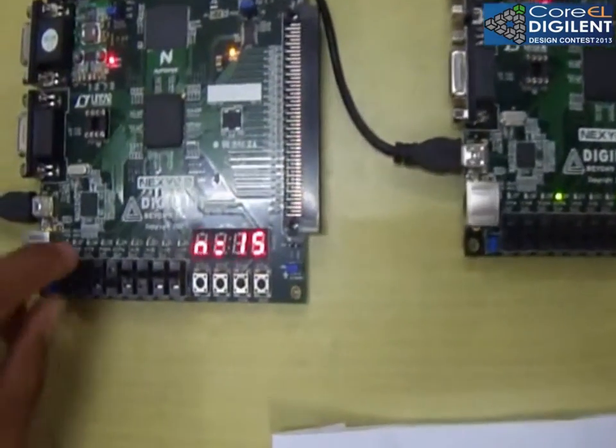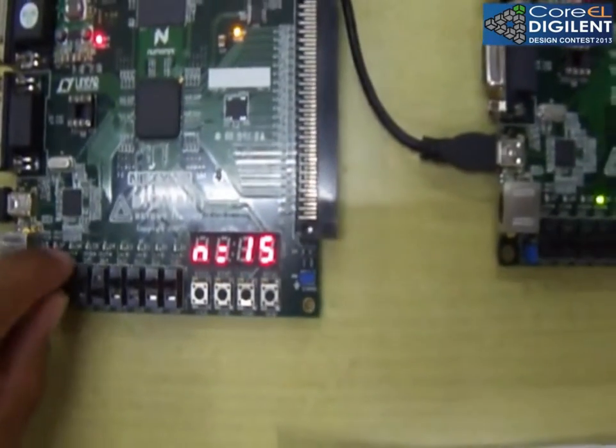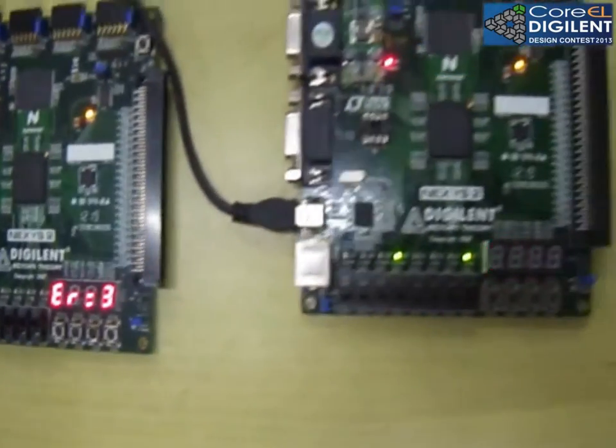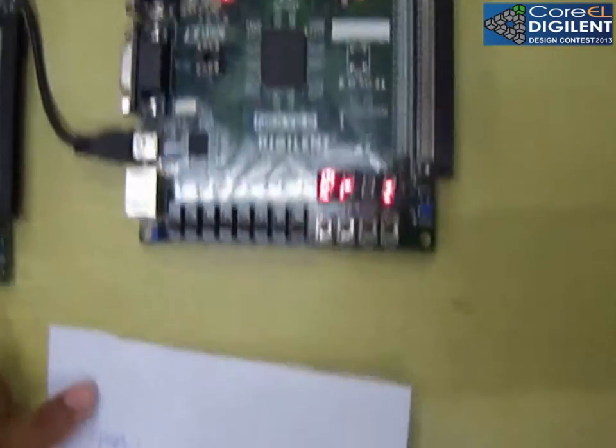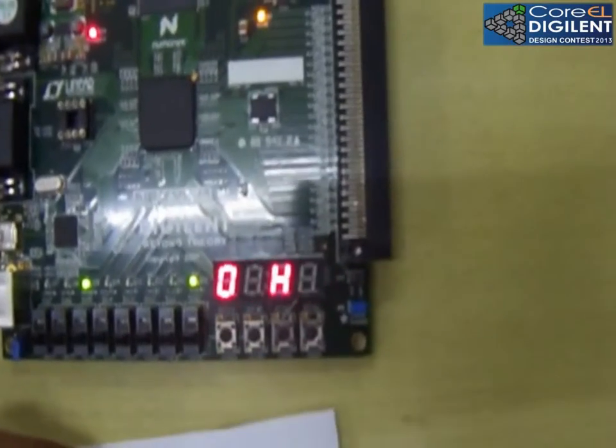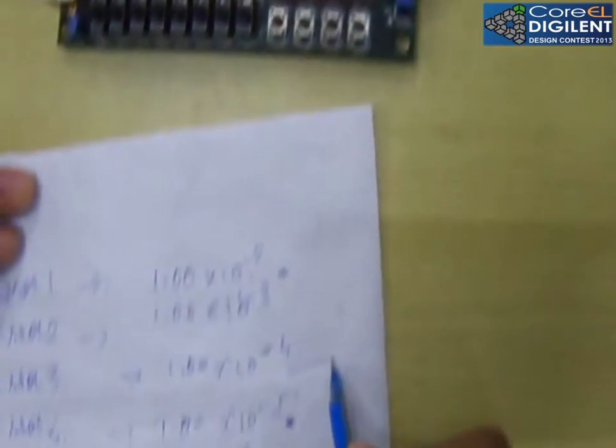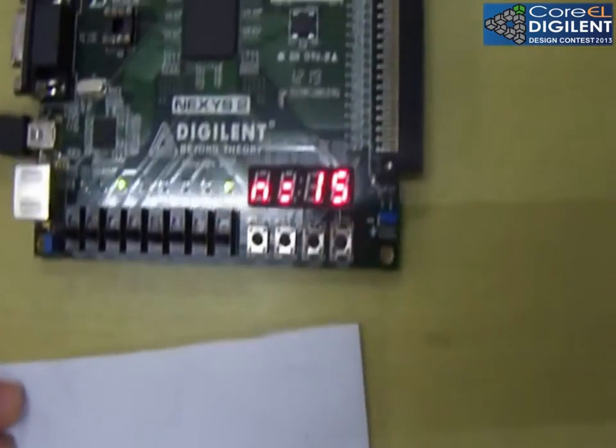Now I am changing the error rate over here. I am making it 3. So for error number 3, the error rate is shown over here. See, you can see that for error 3, the value is exactly matching as shown in this table.